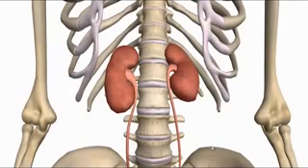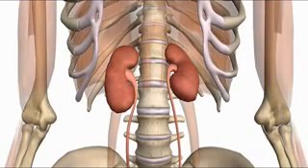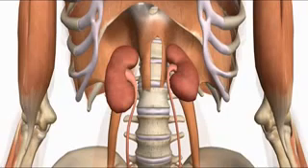The function of the kidneys is really to filter blood and excrete waste and excess water as urine. It also regulates blood pressure, blood pH, blood volume, and it's important in salt balance and electrolyte balance. So let's bring some other structures in and take a look at the relative location of the kidneys.